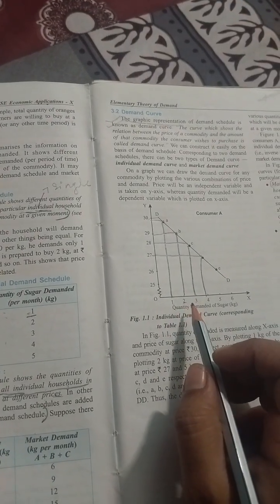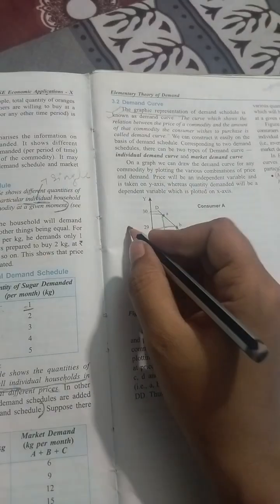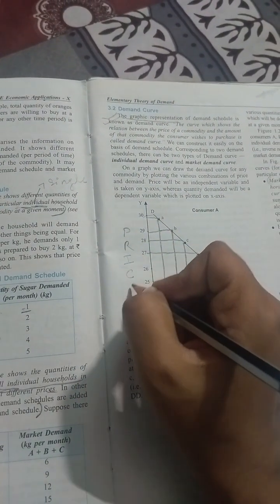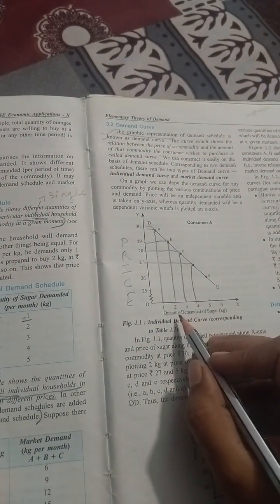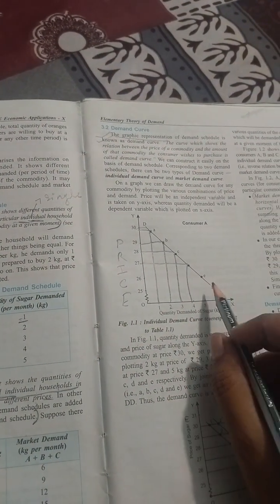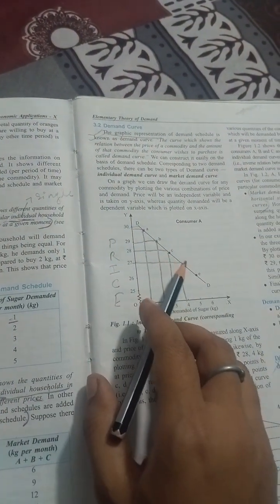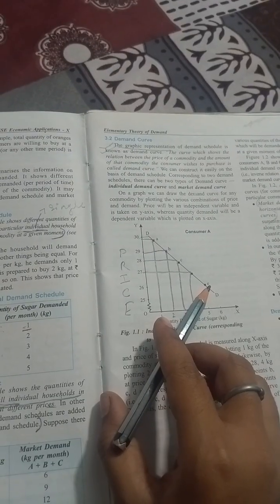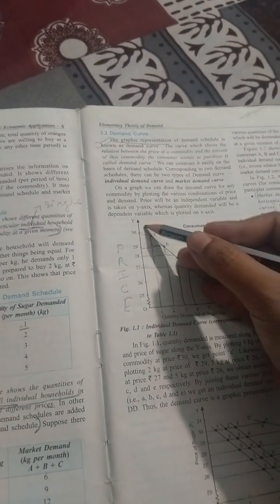And also one thing you remember, that this y-axis, what does it show? Price. Okay, always price. And this x-axis, quantity demanded. When we add all these points that are demanded by this individual householder, we put here D for demand on both sides.